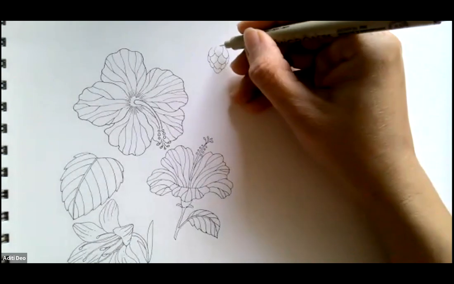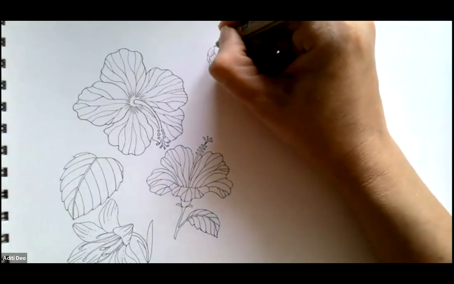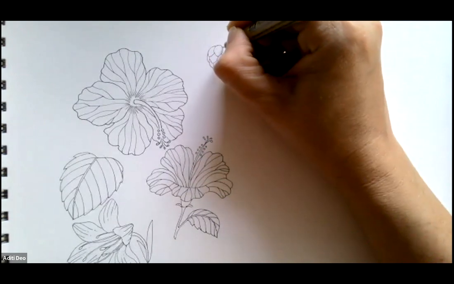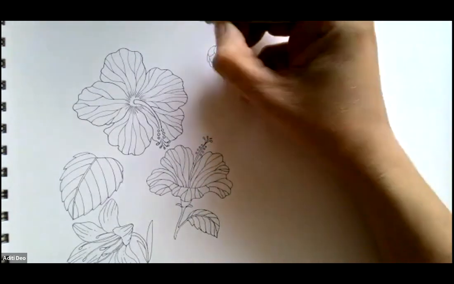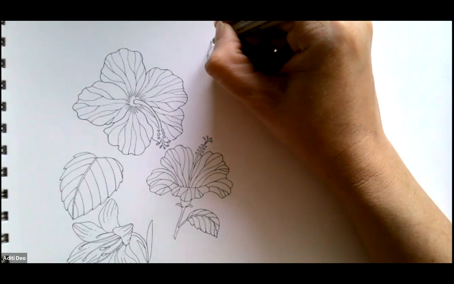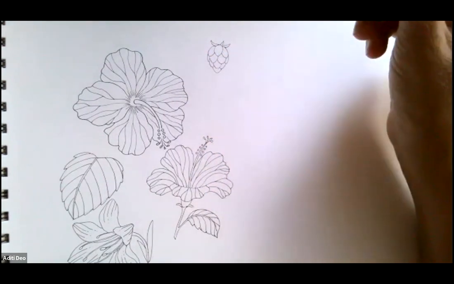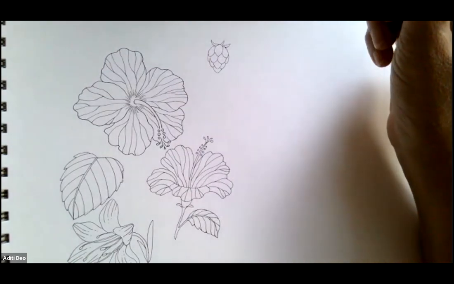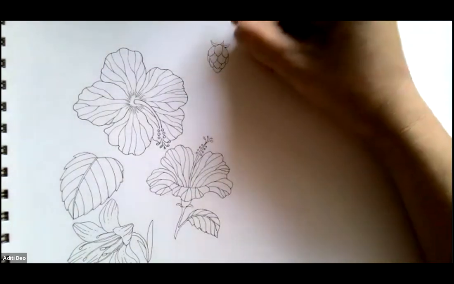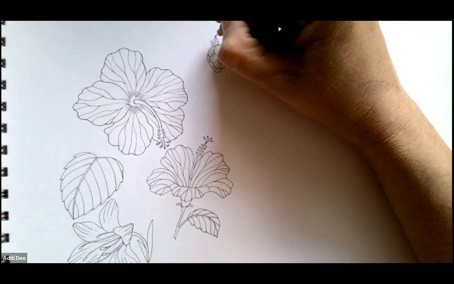And then because we can't leave the top just so, we can complete it like this and give it some sepals like these. And attach it to a vine.